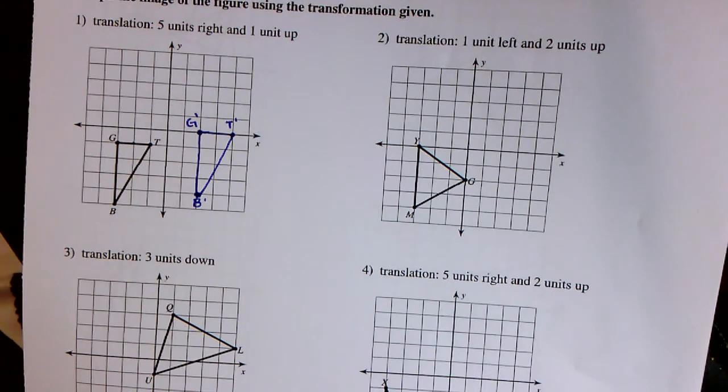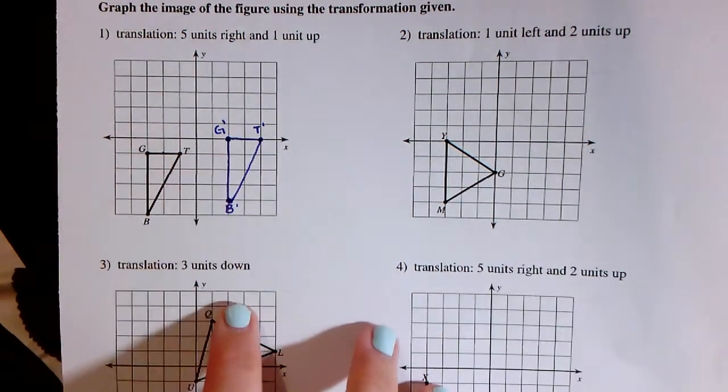So again, you have to choose 3 that you want to do. That's my example for you to help you out.